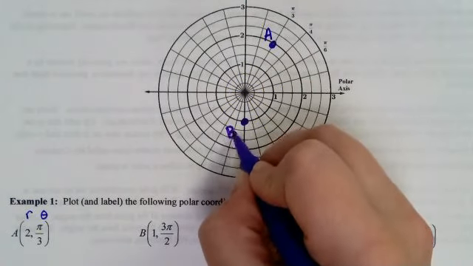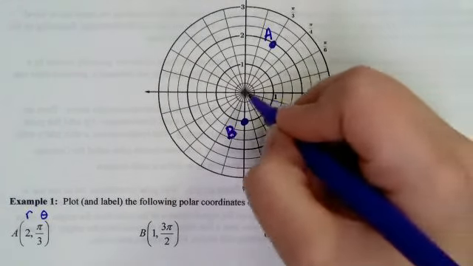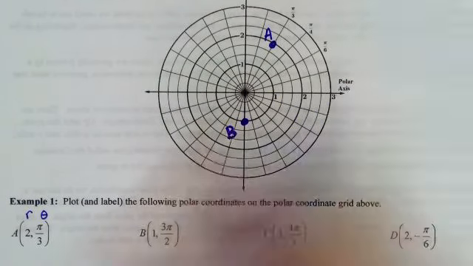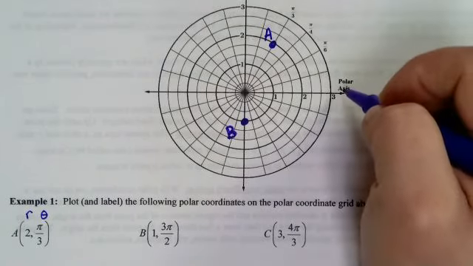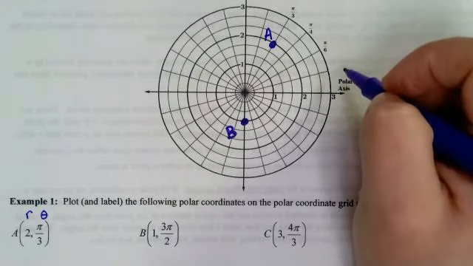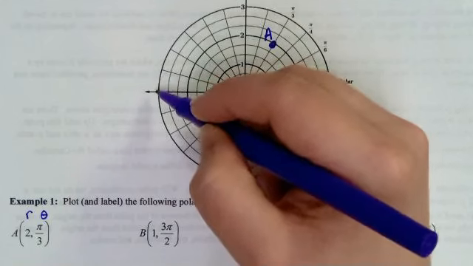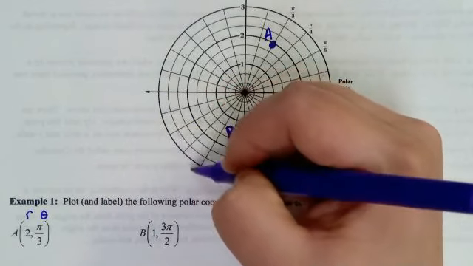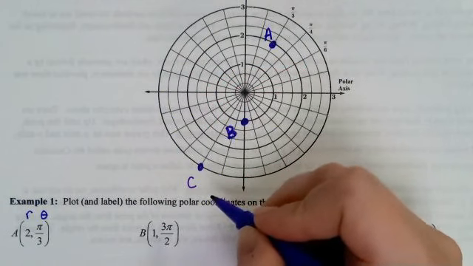All right, then the next one. What about the next one? We have 3, then 4 pi over 3. So I go all the way out to 3, which is as big as my grid was made for. And then I go 4 pi over 3. So think, where is 4 pi over 3? Is that in quadrant 1, 2, 3, 4? 4 pi over 3 is located down here. 3 pi over 3 would be pi. 4 pi over 3, a little bit further, we're looking at over in here for your C.